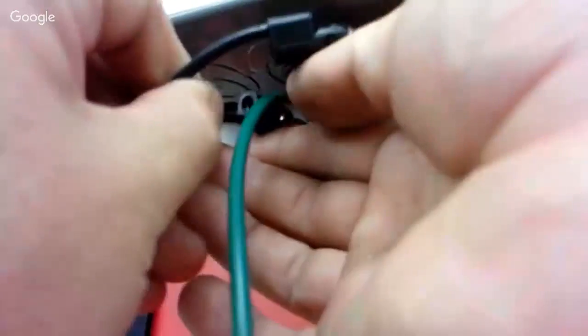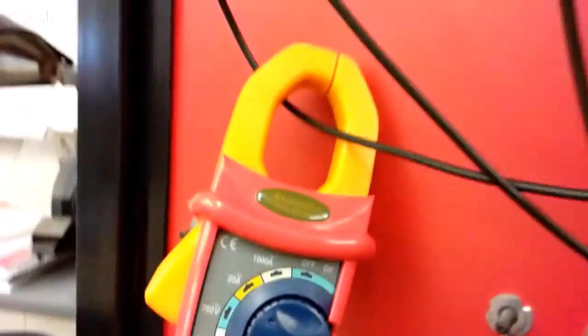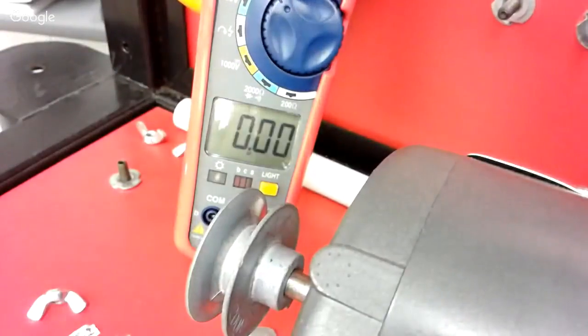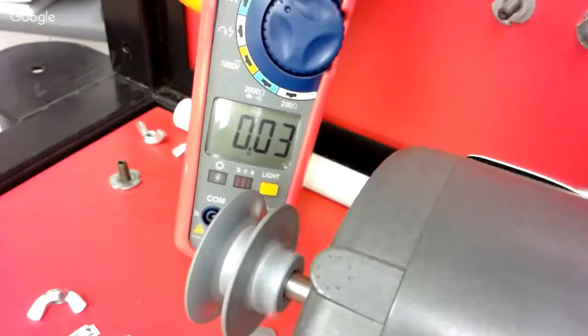Pull them off, swap them around. Now we'll see we're turning the opposite direction.